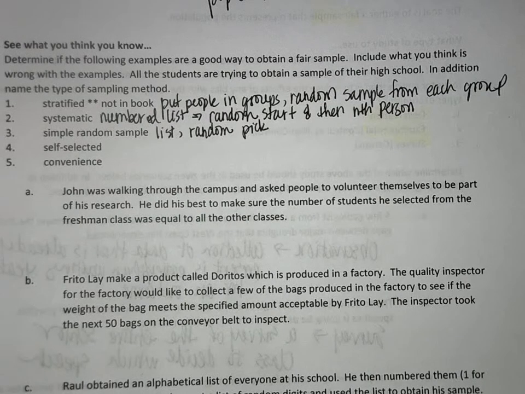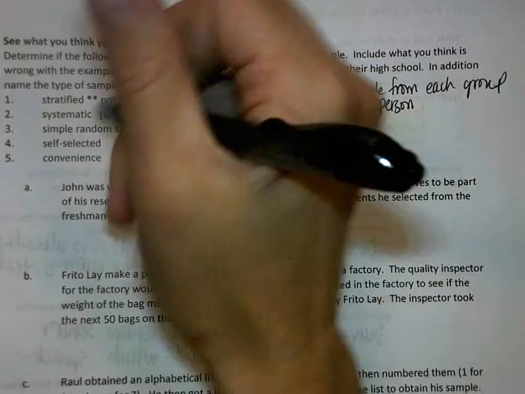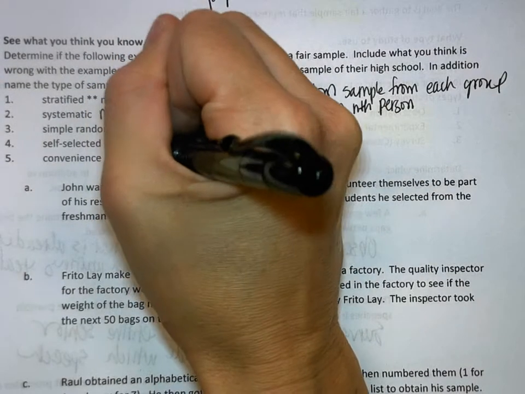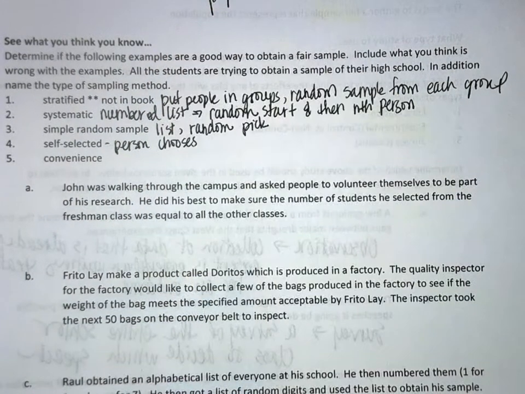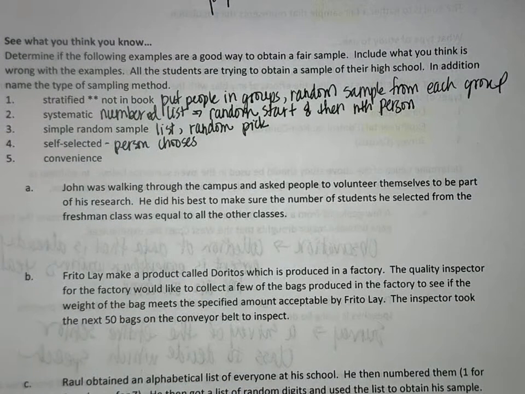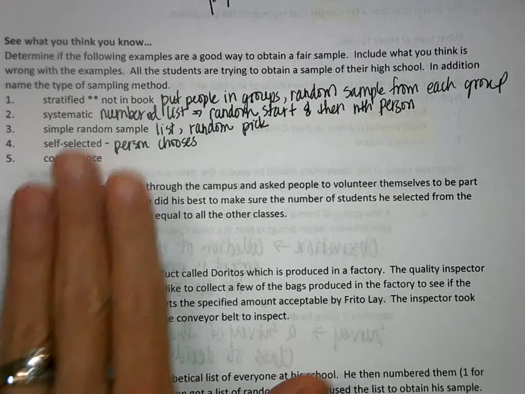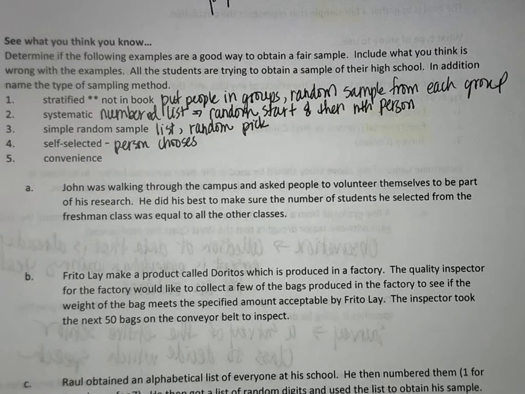Self-selected. That one kind of explains itself, and that is just a person chooses. So let's say that you want to take a survey and you just went out to lunch. Normally self-selected is like you just go out there and choose people. Or you could have a list and you just pick people however you want to.